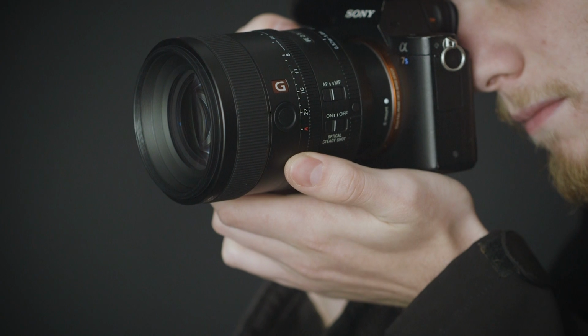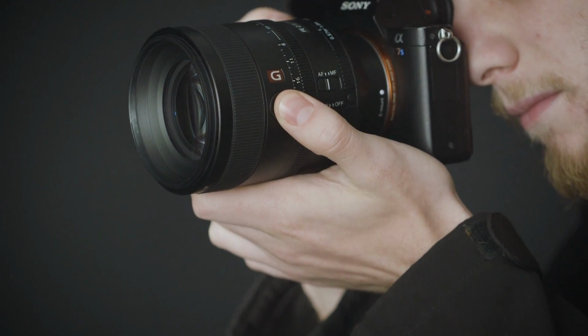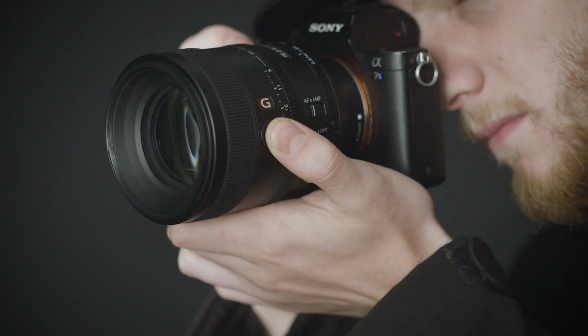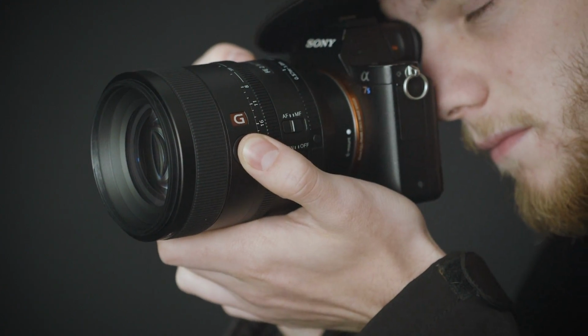So if you lock down on focus and hold that button down, the camera will not autofocus again until you release it. This is an interesting feature, and in my mind it kind of works like a back button focus. So you can continue to shoot, but it won't continuously be looking for focus.